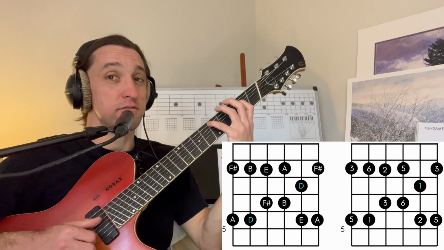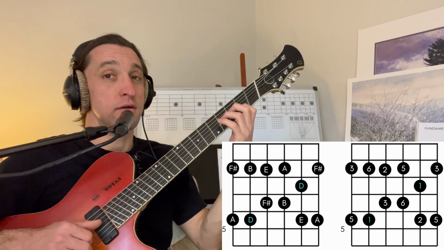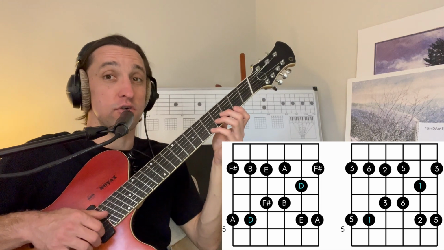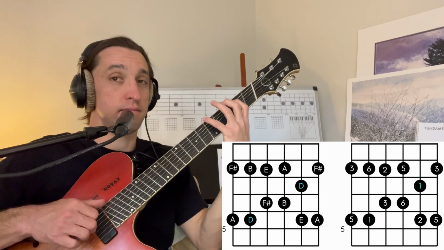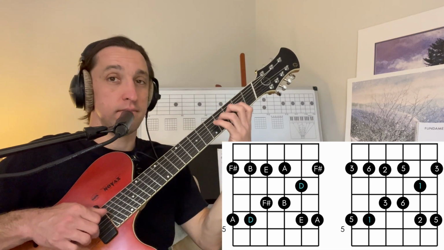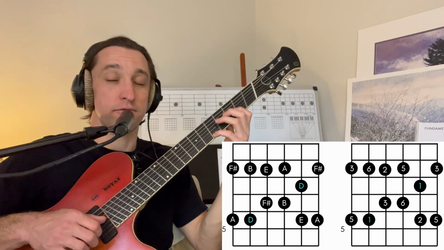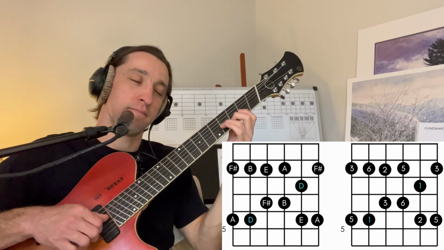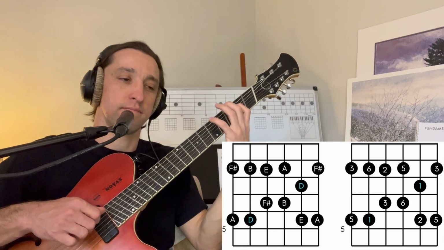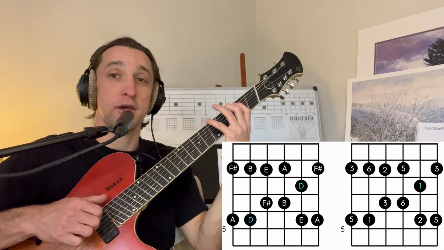Okay, so we've got our scale here, right? Initially, can you just go up and down and pick every note? Pretty fun, right? Every note 2 times. Three.